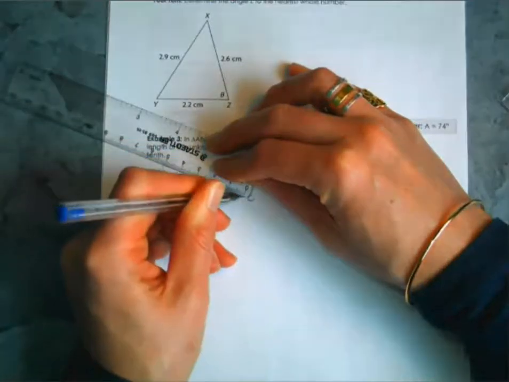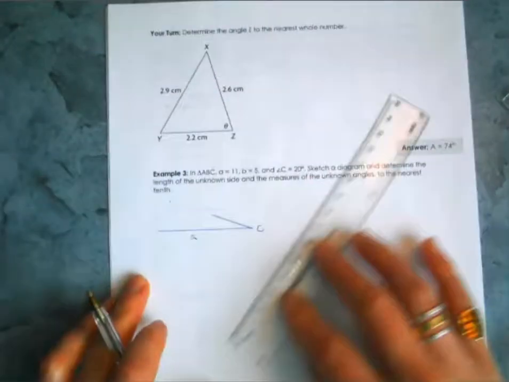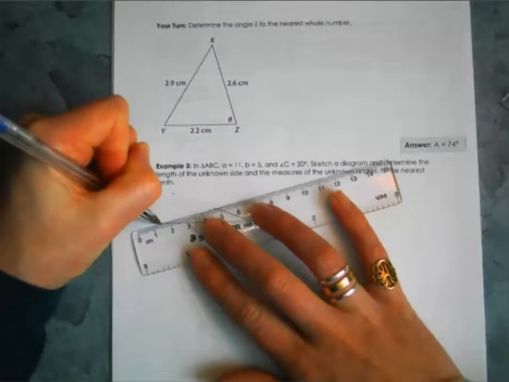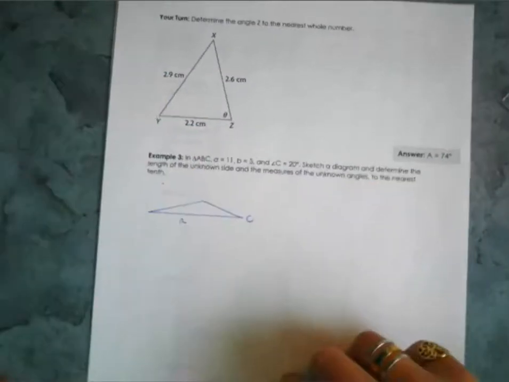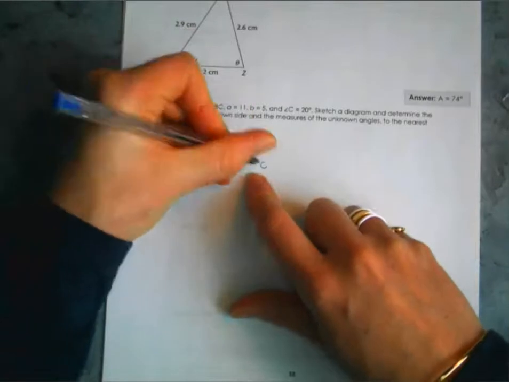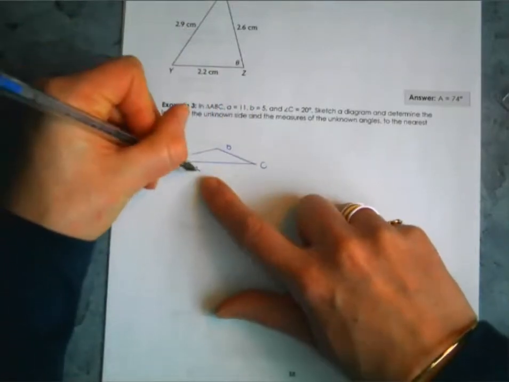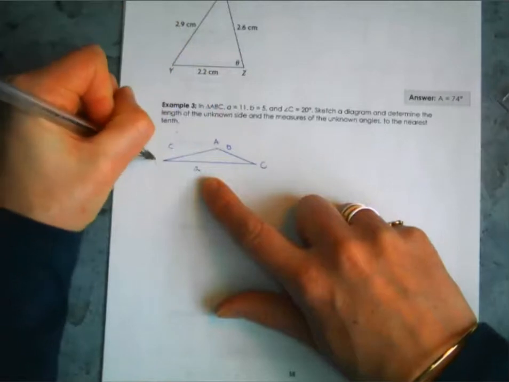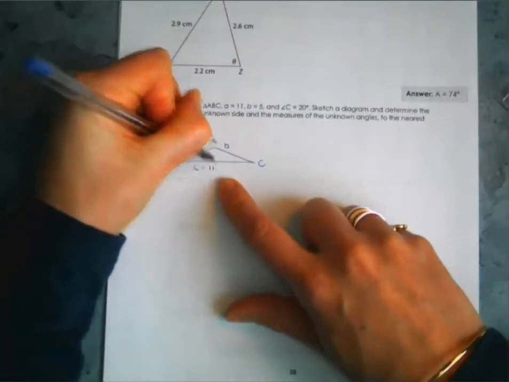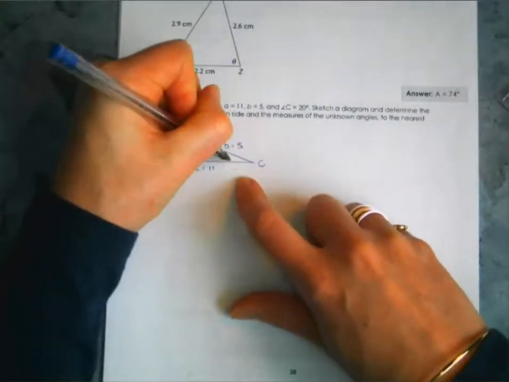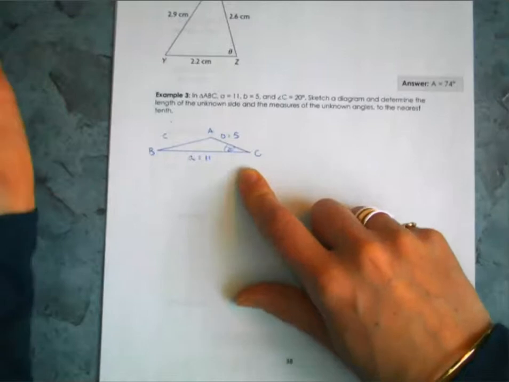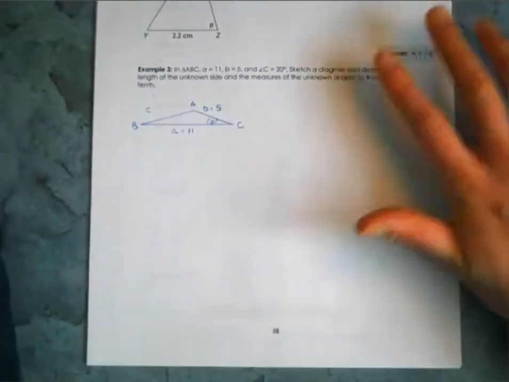Oops, it's not really filling in. And of course it's not super accurate because I ended up not pushing my ruler back enough, but it's good enough for me to have the general idea of what this triangle is going to look like, because the remaining side is just going to connect. So this is side A, this was side B, this is obviously going to be side C, and that means we have angle A up here, angle B down here, and we can fill in our values. So A was 11, B was 5, and this was 20 degrees right there. Okay, so now I have a little bit of an idea of what this triangle is going to look like.